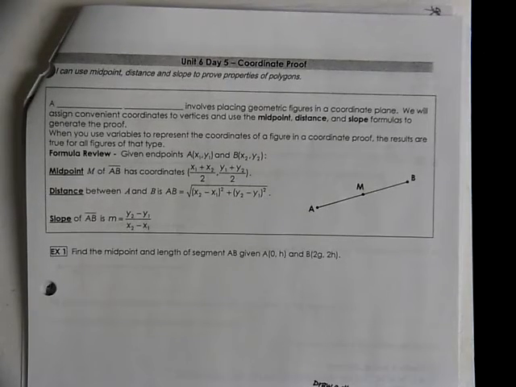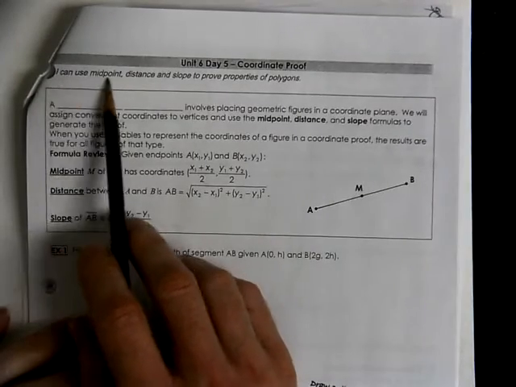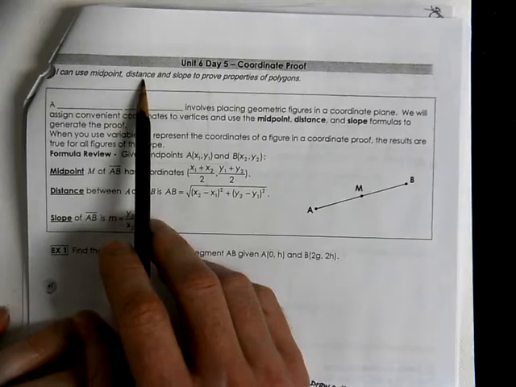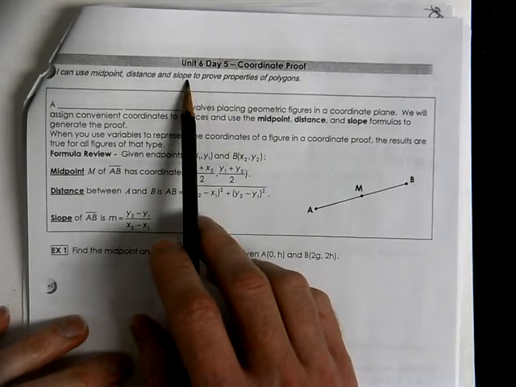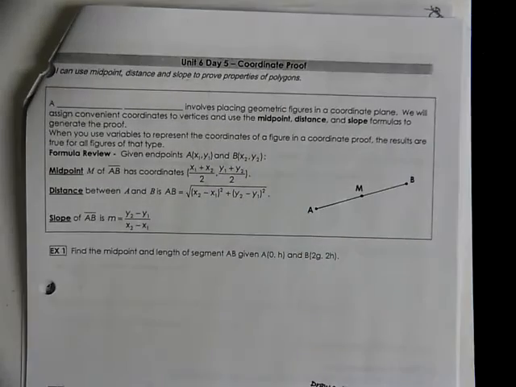This is Geometry, Unit 6. We are working on coordinate proofs. What we're going to do is use the midpoint, the distance, and slope formulas to prove properties of polygons.